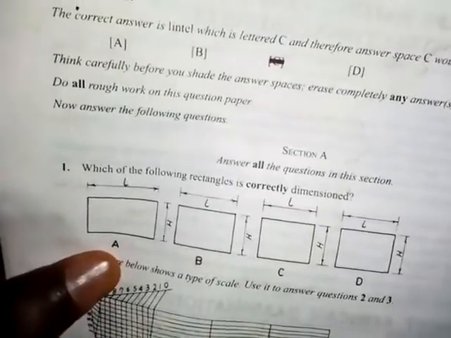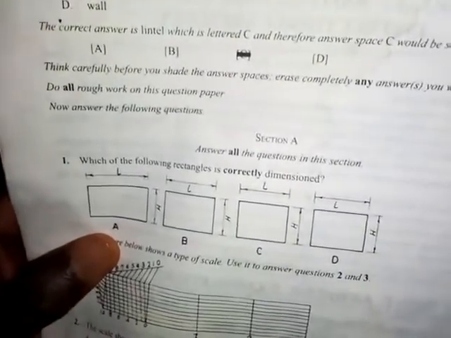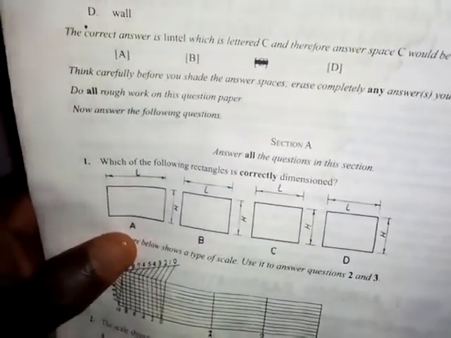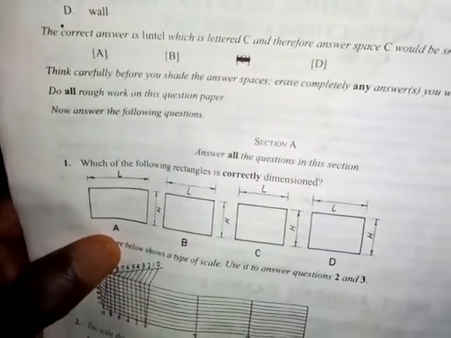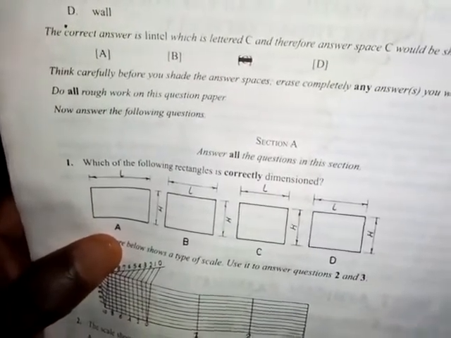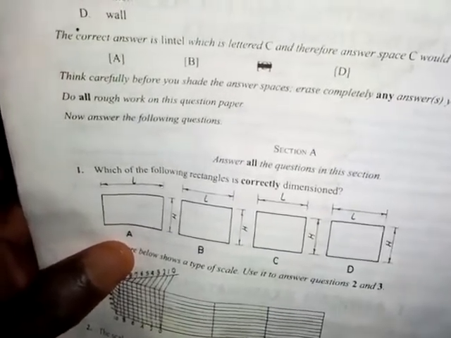Alright, now I want to show you how you can answer these technical drawing WAEC objective questions. I'm going to explain and give you the answer, and I believe you will pay attention to what I'm going to say here.